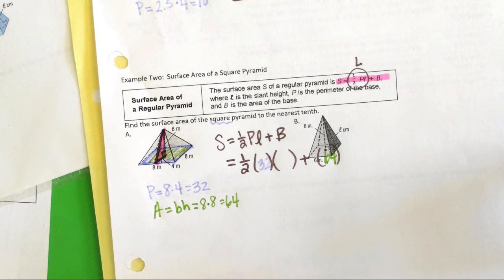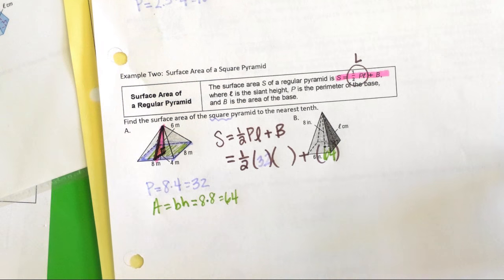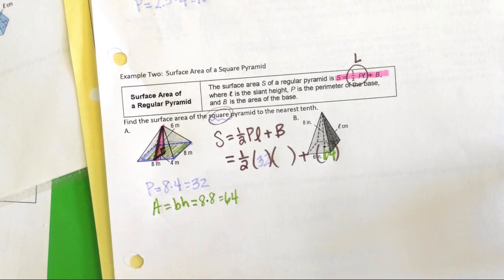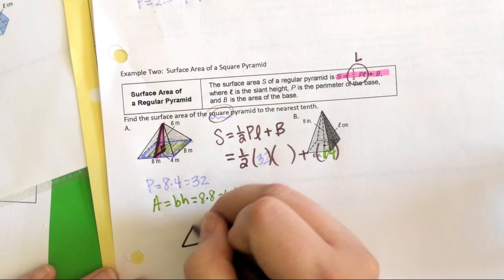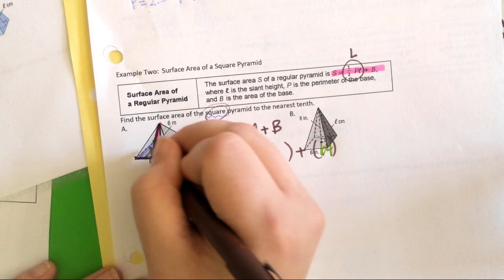How'd you find the base and the height? How was the height 8? Because it's a square base, so 8 times 8 is 64. It's a square. Because 8 plus 8 plus 8 plus 8.